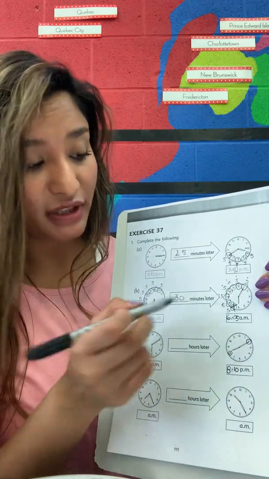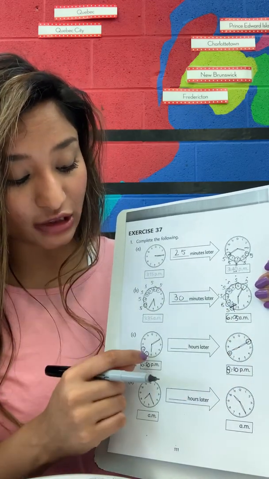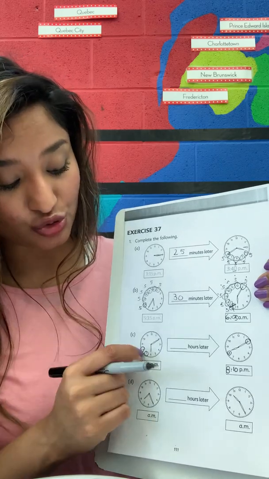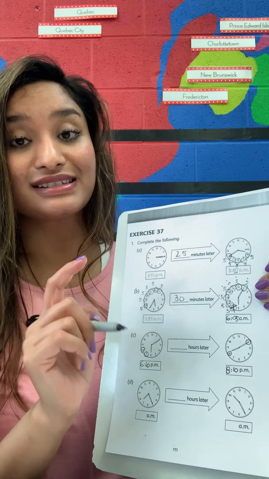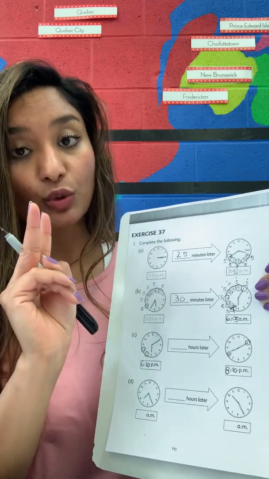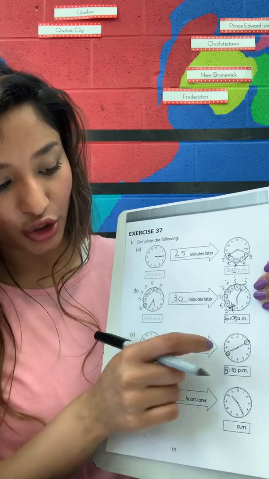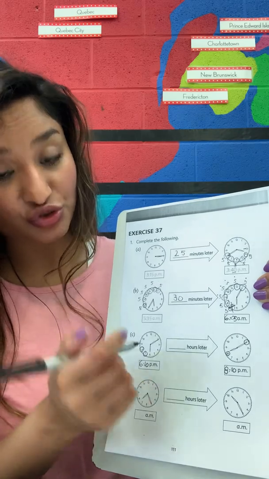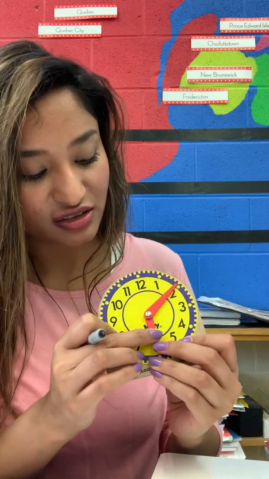Only when we count by minutes, that's when we look at 5 minutes apart, right? Right now, we are looking at our hours. So therefore, we are counting our hours. So 6 o'clock to 7 o'clock is 1 hour. 7 o'clock to 8 o'clock would be 2 hours. So our clock went from 6:10 to 8:10.